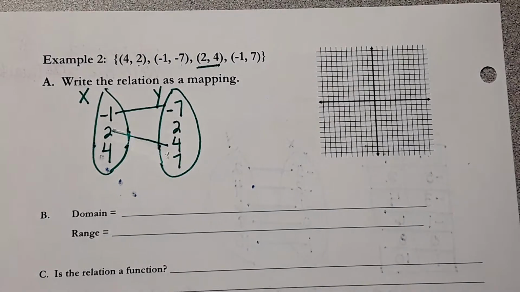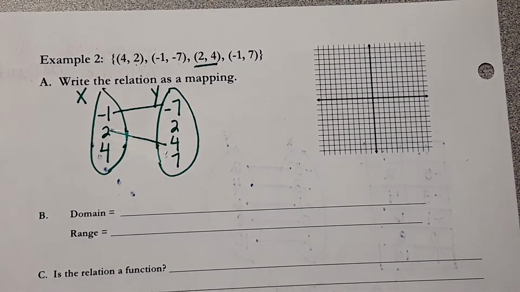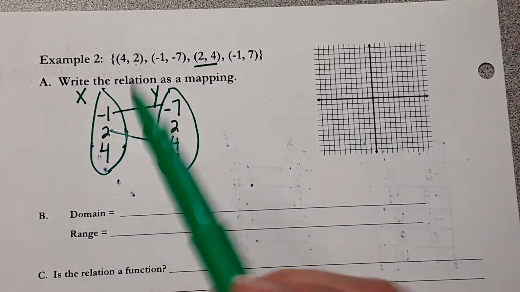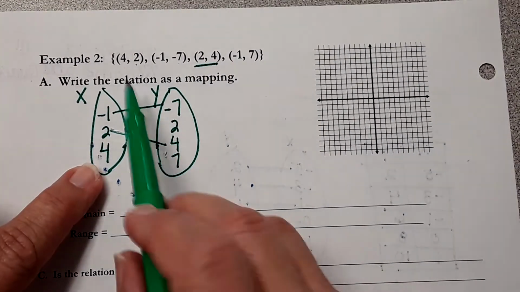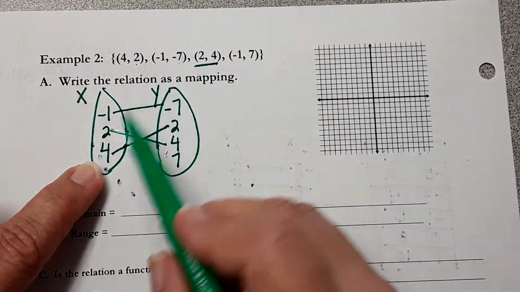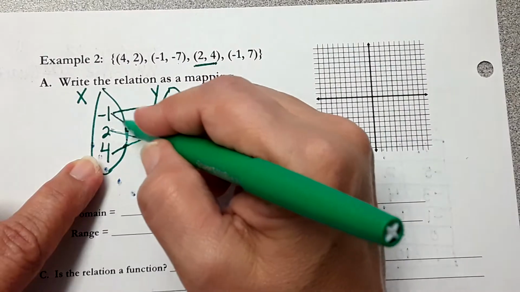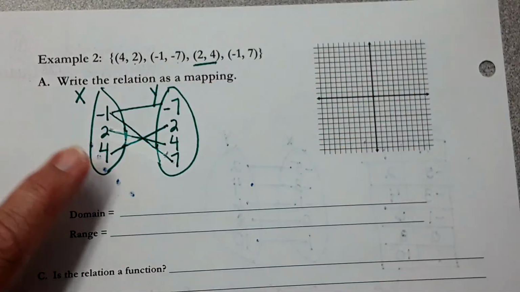I know, I wrote it up there. So 2 went to 4. Now 4 goes to 2. -1 went to 7.